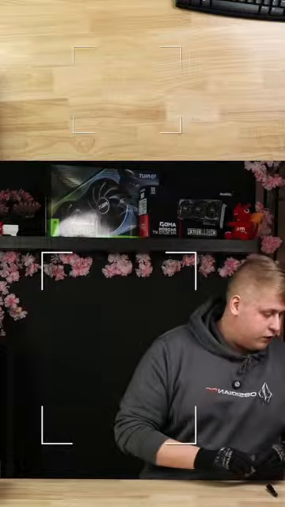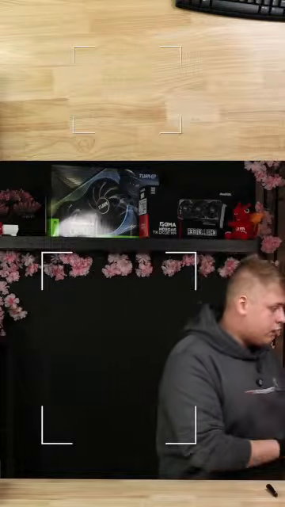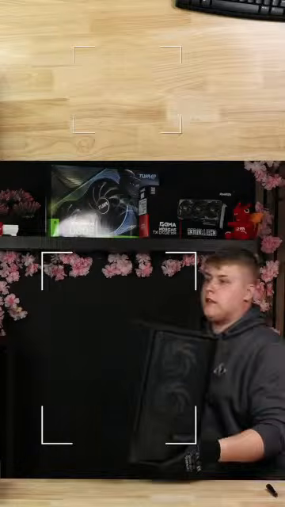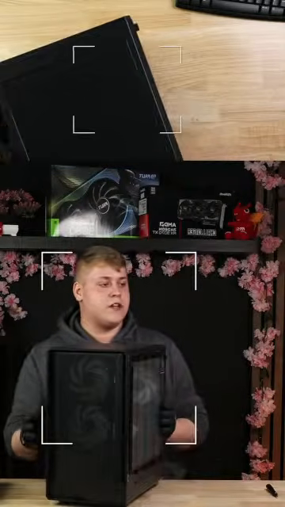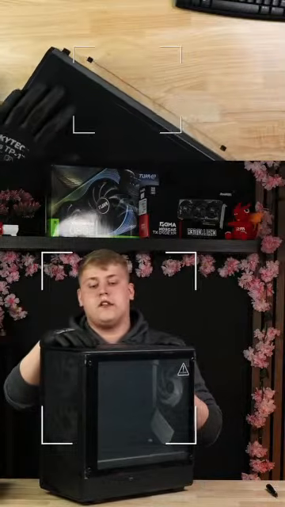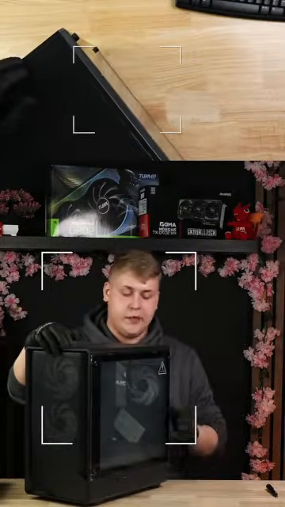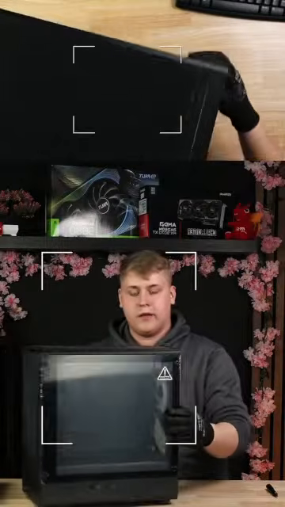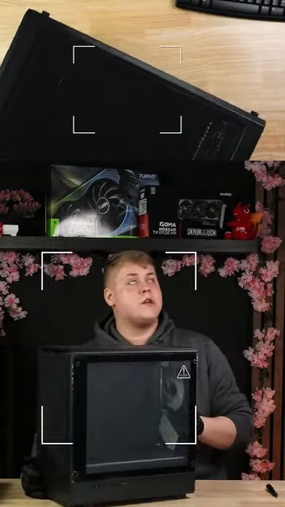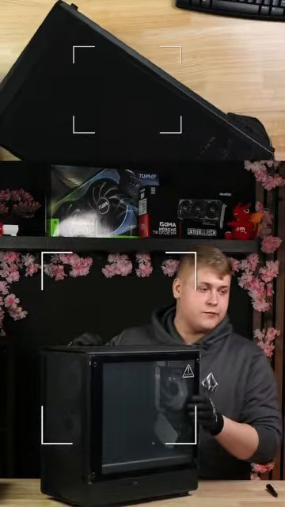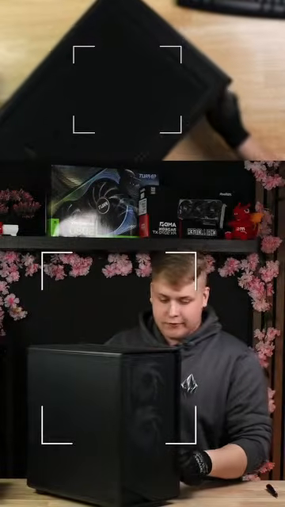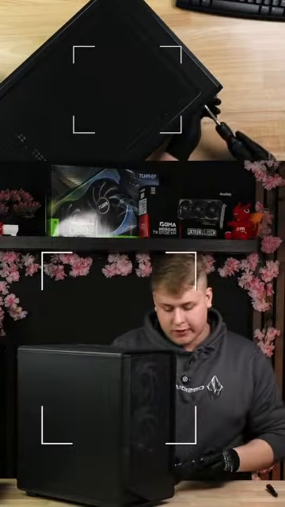Right, let me just tidy up a little bit here, and I'll grab the case. So, this is the case. This one is the CIT Level 5 RGB, and it comes with 3 pre-installed fans, 2 at the front as intake and 1 at the back as exhaust. I know you can't really see much on the top view, but hopefully you can see from the forward view. Right, let me just take the side panel off. It's screwed in quite tight.